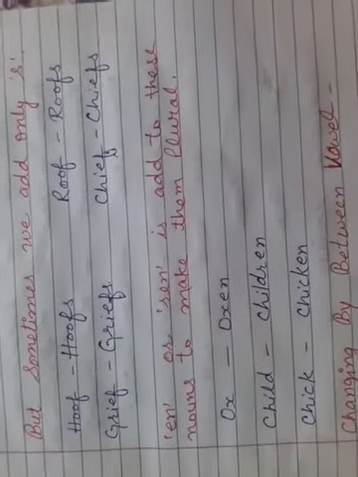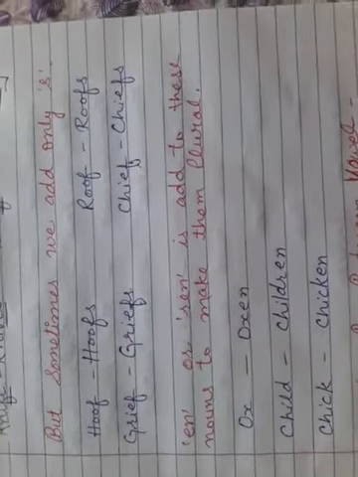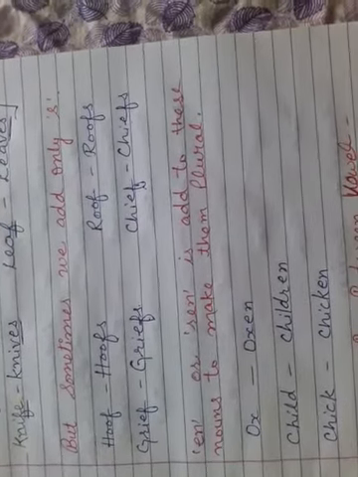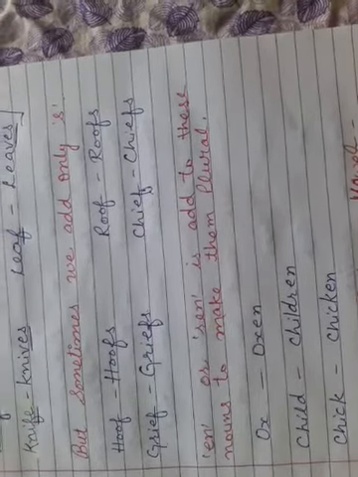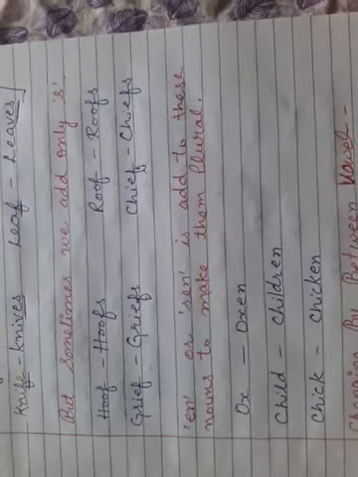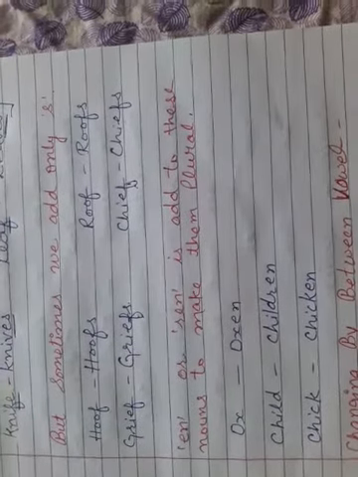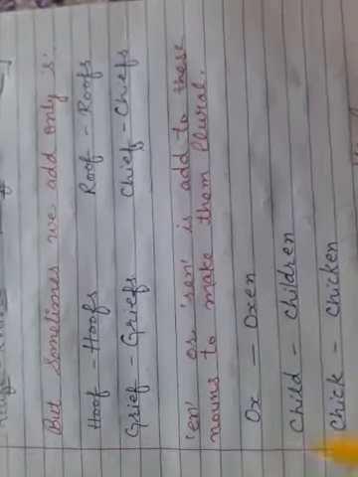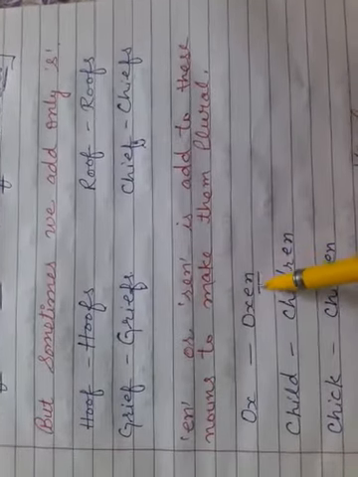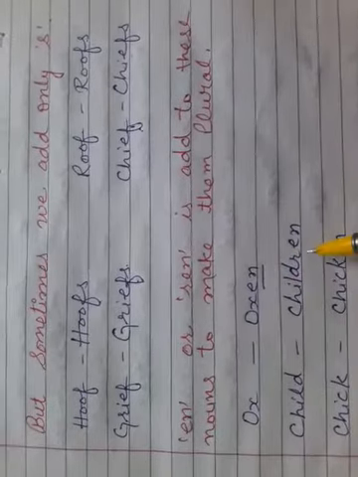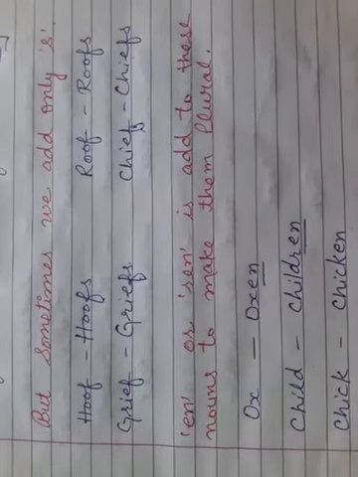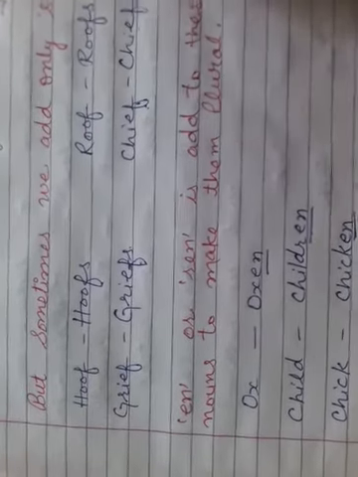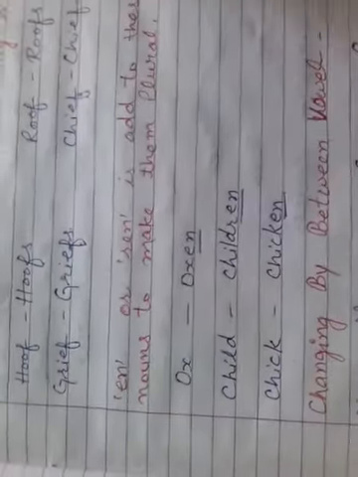Next, students, we have some words to which, to make them plural, we add only en or ren. Right? Like ox, we have added en, oxen. Child, children, ren. Chick, chicken, en. Right? These are totally different words.